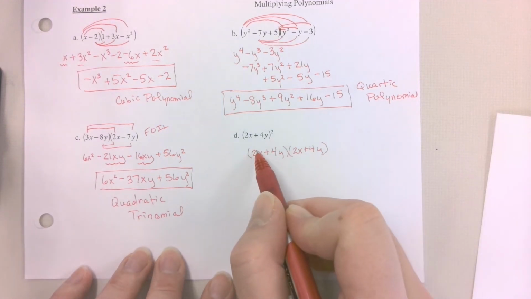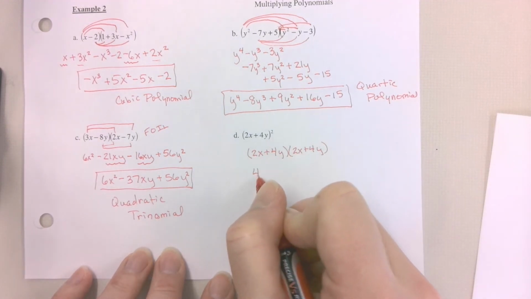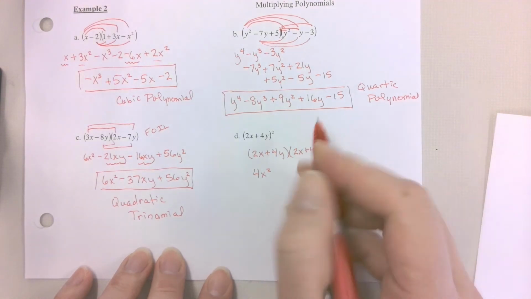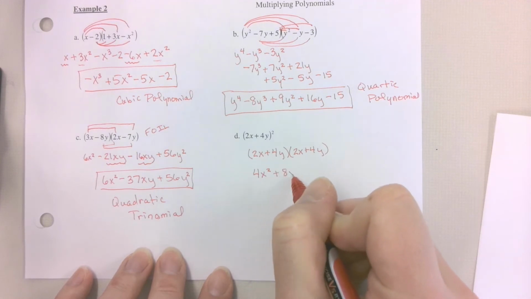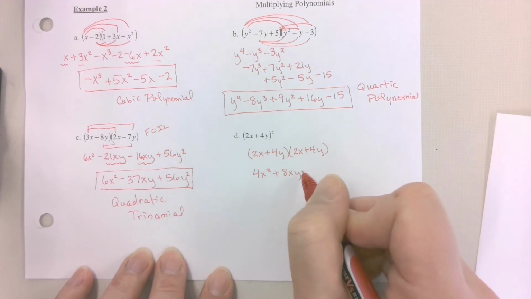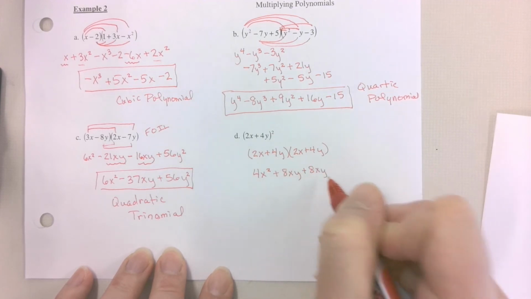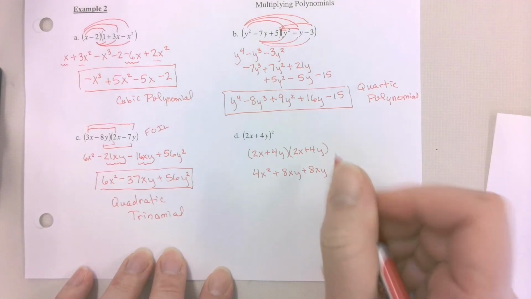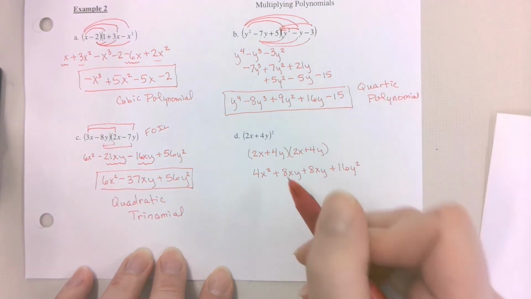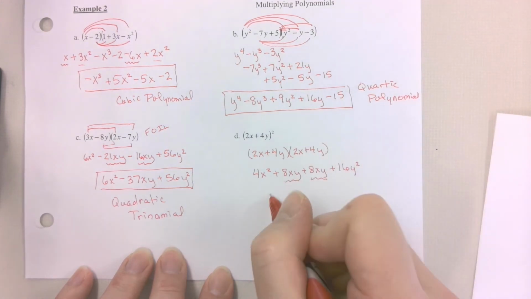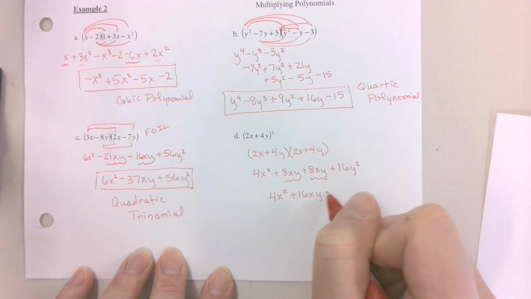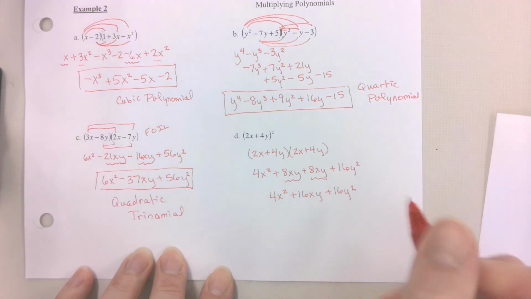So when I go to FOIL this, the 2x times 2x, that still gives me a 4x squared. So same thing I had. But now I take the 2x times 4y and I get a positive 8xy. And then I do the inside and I get a positive 8yx or xy. Multiplication is commutative, so yx and xy are the same. And last I have 4 times 4, and don't forget the y squared. When I go to put this together, I add like terms. So I get 4x squared plus 16xy plus 16y squared.